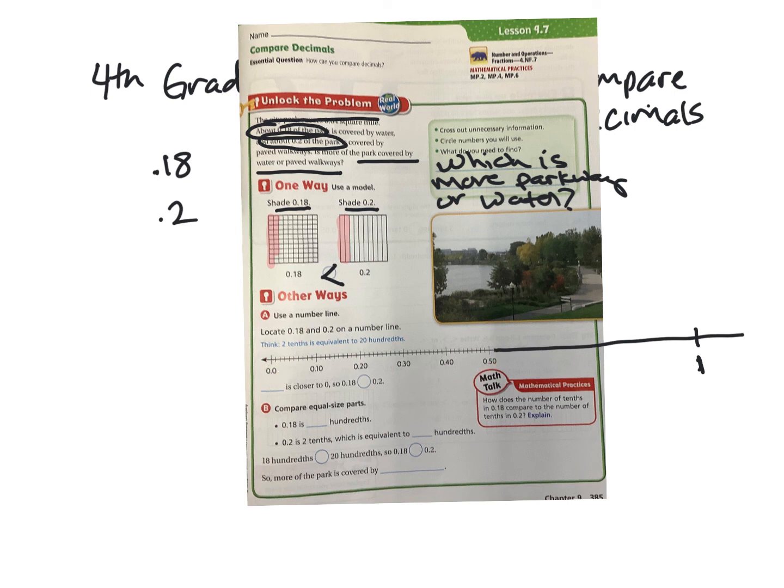So if we have 18 hundredths, we would split between 0 and 1 into 100 pieces, and that's why they didn't do it on here, because it would just be so long. So 100 pieces, and I need to step across 18 of those little hash marks. So there's 10, 11, 12, 13, 14, 15, 16, 17, 18. I land about right here for 0.18.